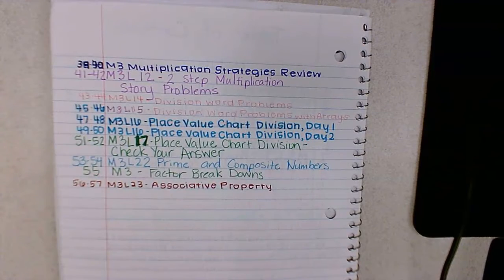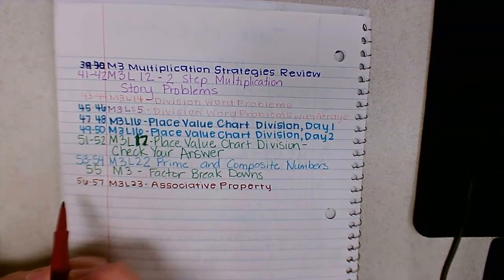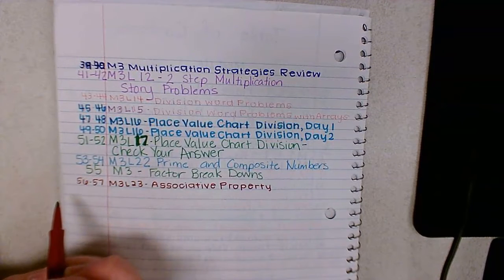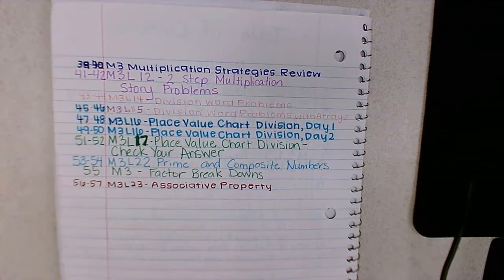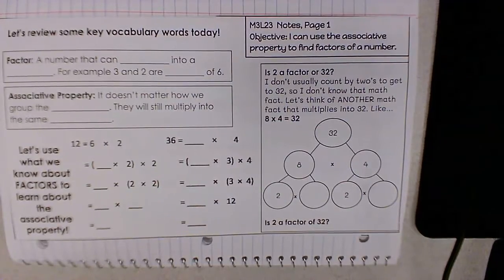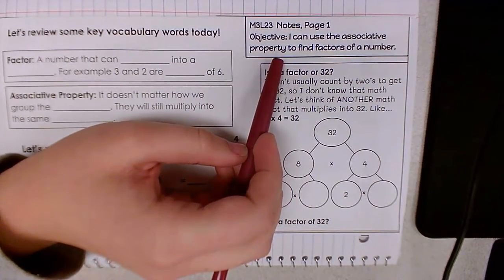Welcome back, fourth grade. Today we're going to be filling out 2 notebook pages, so write the next 2 page numbers in your table of contents. Today we are studying Module 3, Lesson 23, the Associative Property. Take a moment to pause this video, write in your table of contents, and then let's move on to our lesson today. Our objective today is that we can use the associative property to find factors of a number.